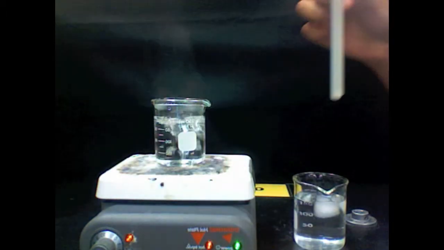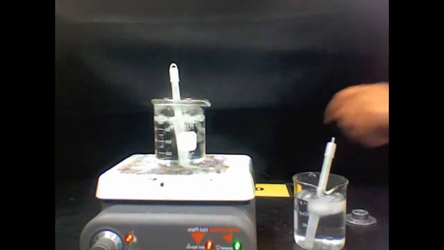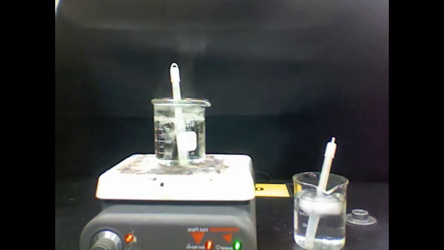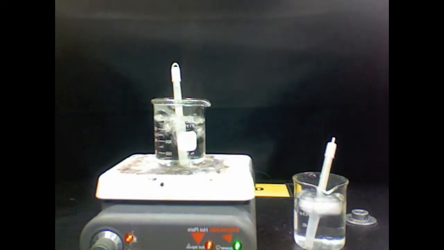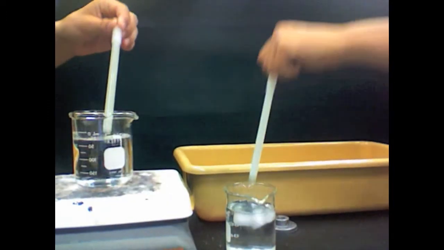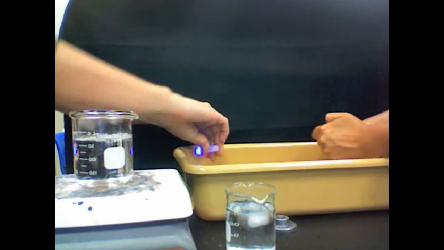We then placed a glow stick into each of the beakers. We allowed the glow sticks to sit in the beakers for 1 minute. After allowing the glow sticks to sit, we took them out, snapped them, and started the chemical reaction.